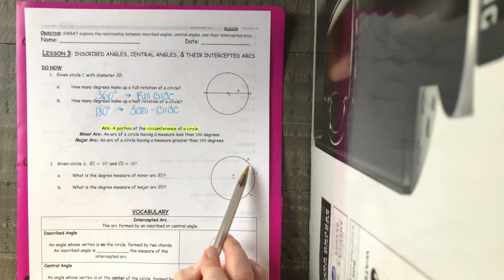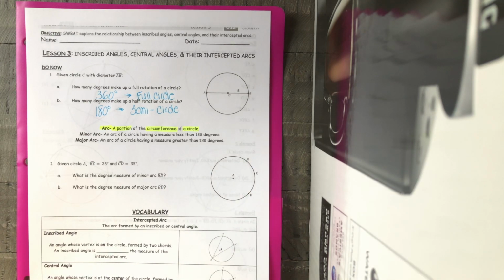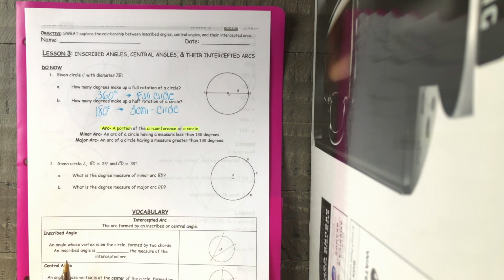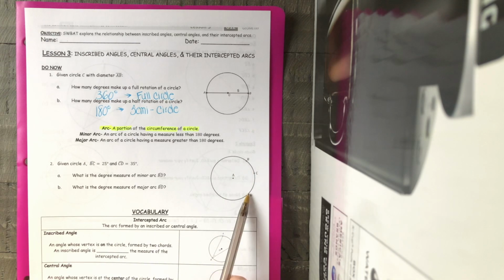All right, so if I wanted just B to C, it would be on the circle. It would be just that little chunk that I'm looking for. Same thing, CD, it's just that one chunk that's on the circle. It's part of the circumference that I'm looking for. All right, so those would be arcs, BC or maybe CD, all right, because they're sections of the circle.